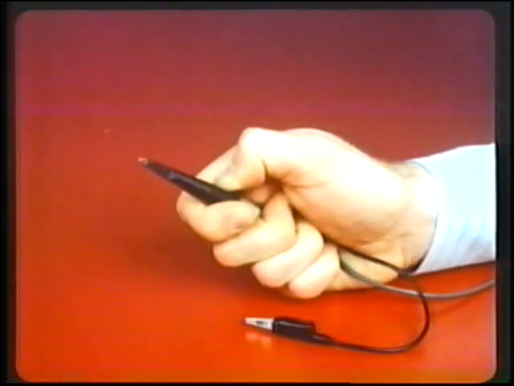This probe is a 10-to-1 attenuating probe. With an attenuating probe, the incoming signal will be divided by a factor of 10. An attenuating probe allows measurements of signals that have a higher voltage level than the oscilloscope could normally read.